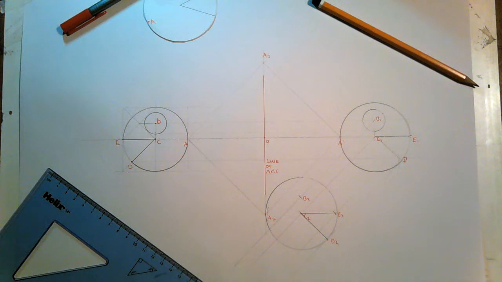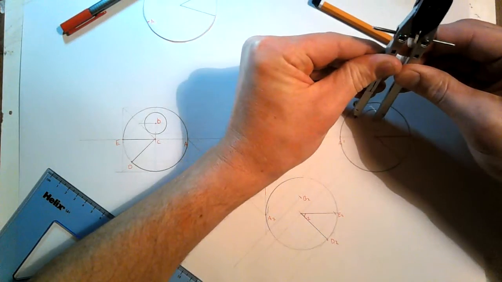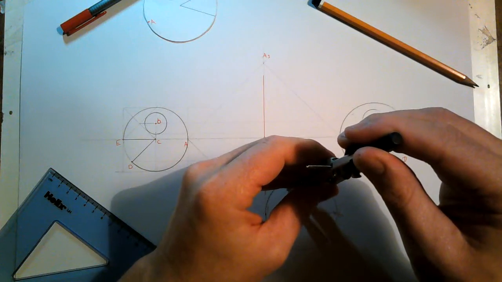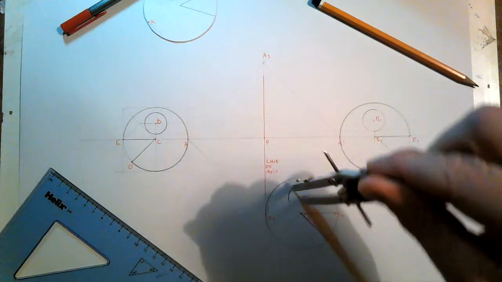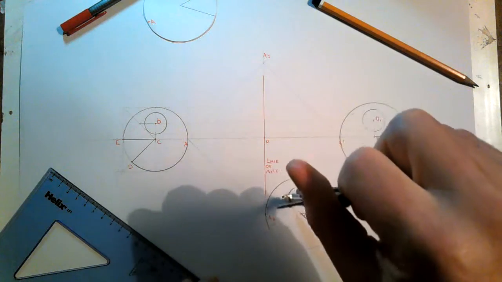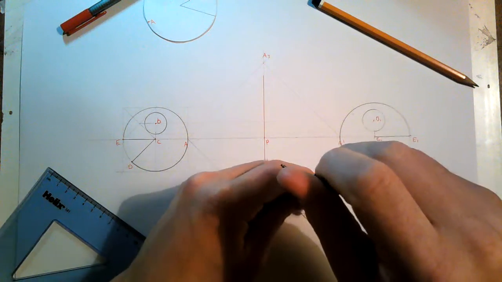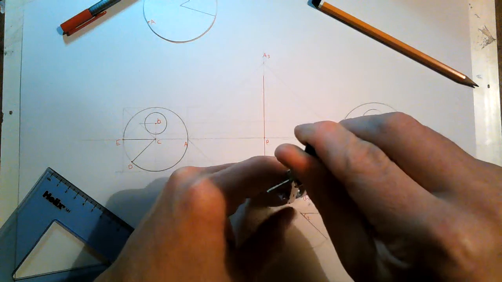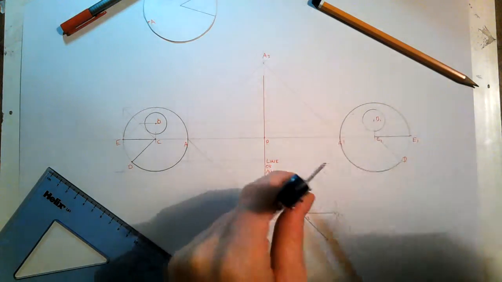And you can also get the, after slipping a bit.